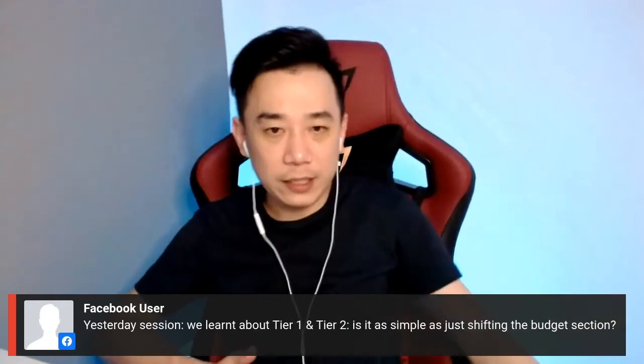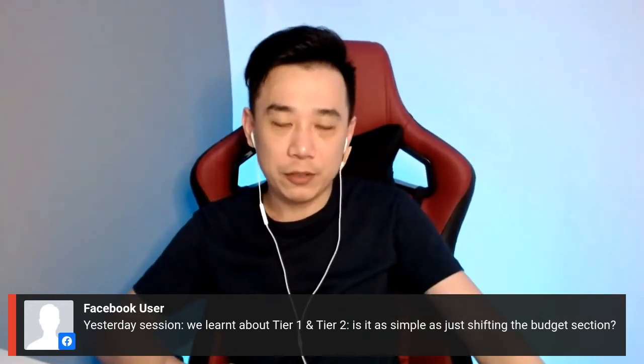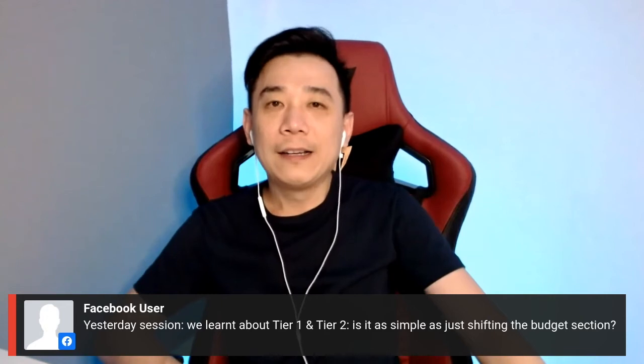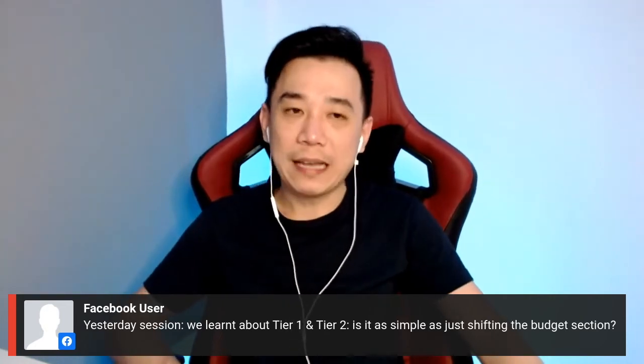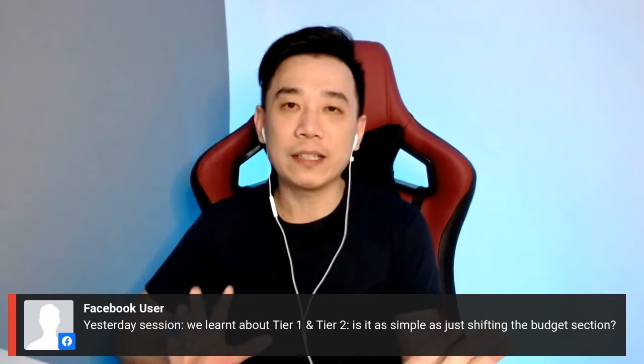We learn about tier 1 and tier 2. Is it as simple as shifting the budget section? Technically, it is. But it actually involves different kinds of scenarios as well.